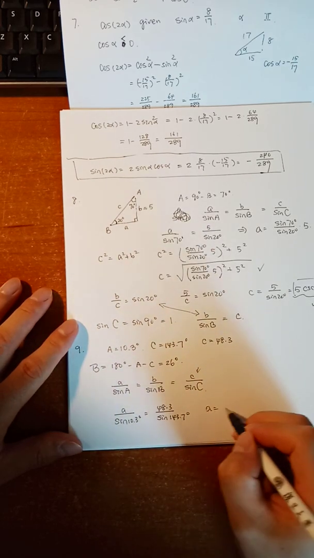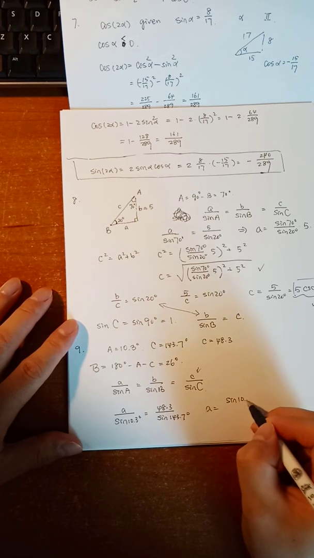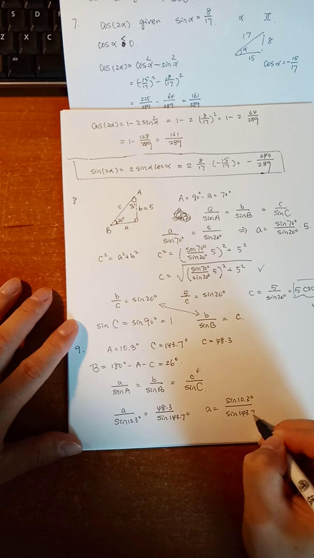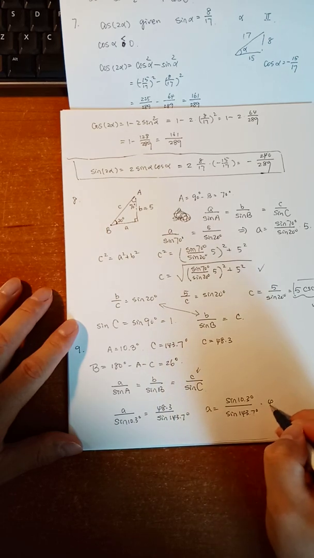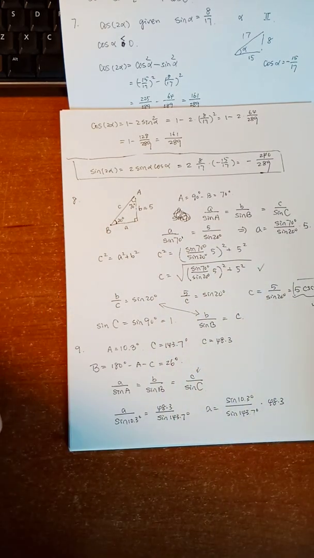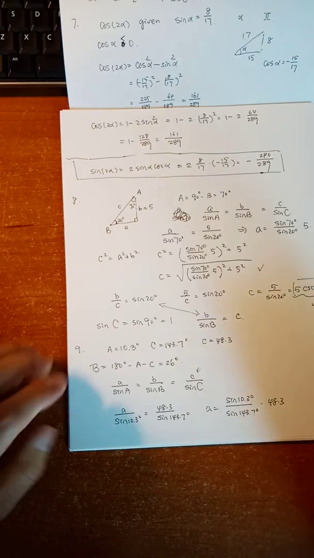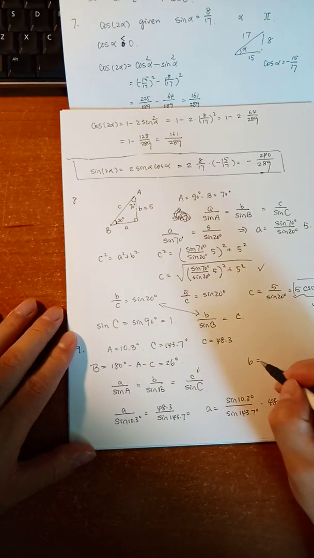So A is, it's just long and complex, but not difficult. So you move this sine 10.3 degrees to the right side. This is A.